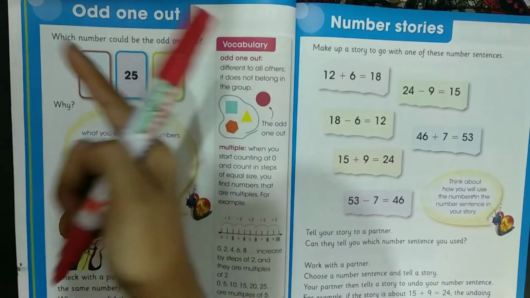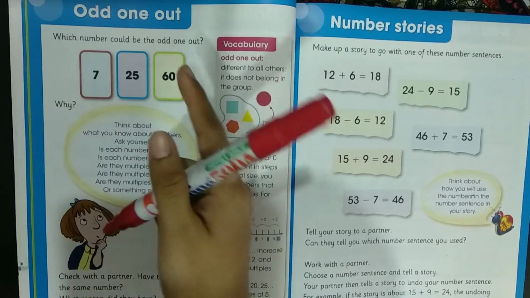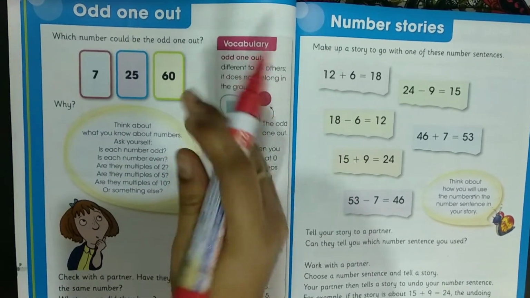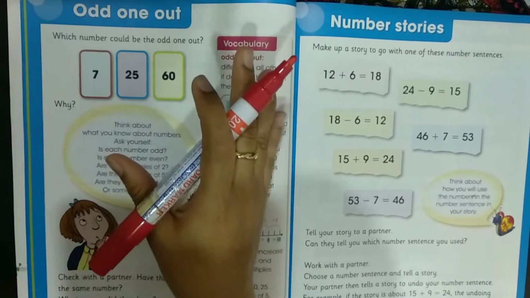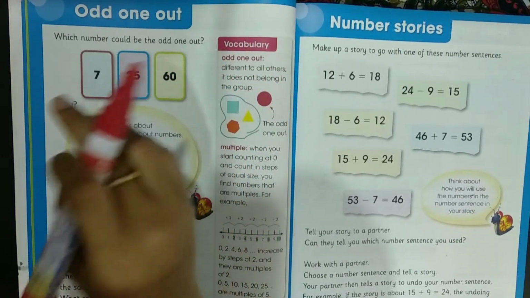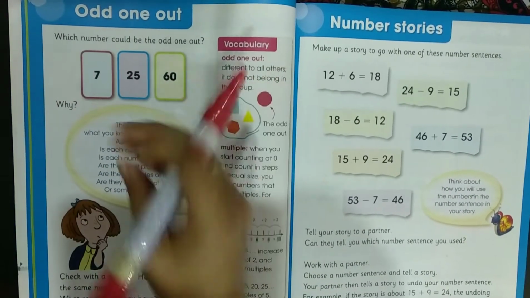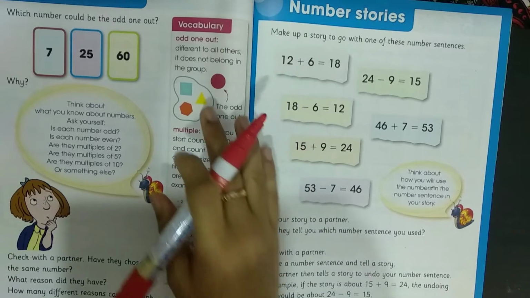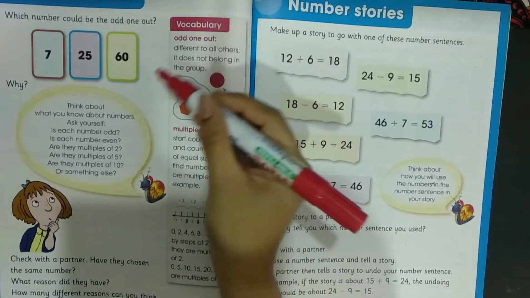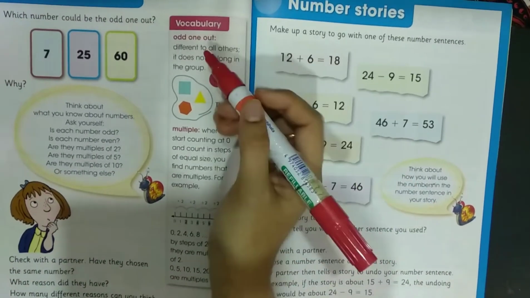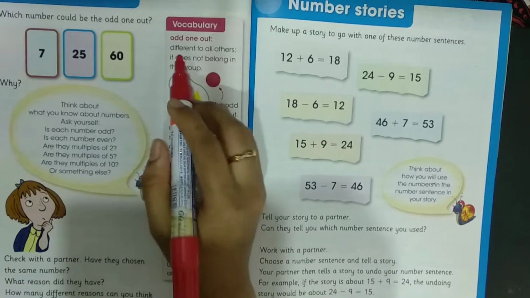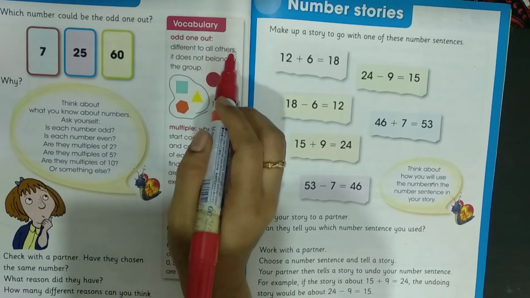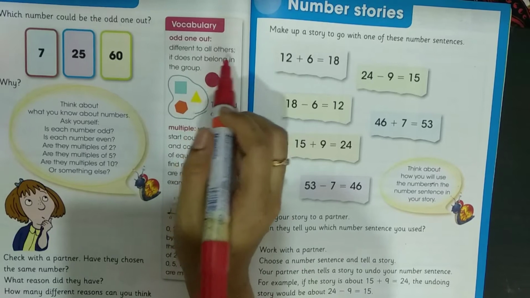the meaning of odd one out is to identify, to know which one is different from the others. You take out the weird one. If you want to understand better, you can look here. The definition of the odd one out is different to all others. It does not belong in the group.